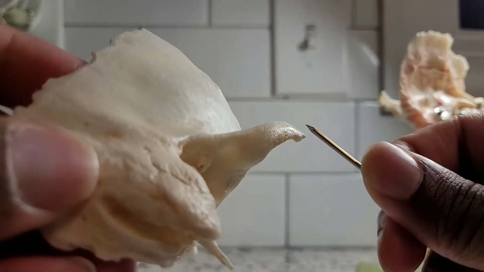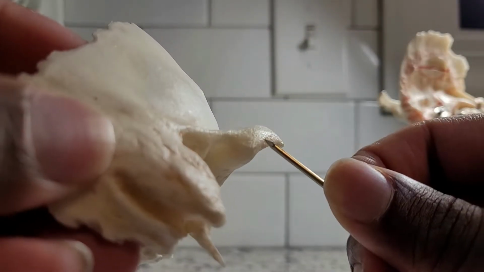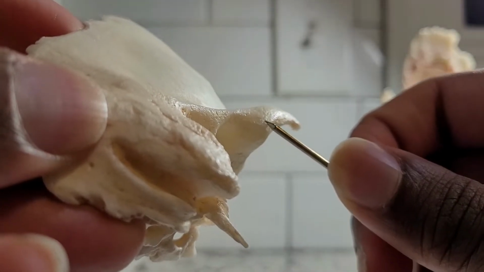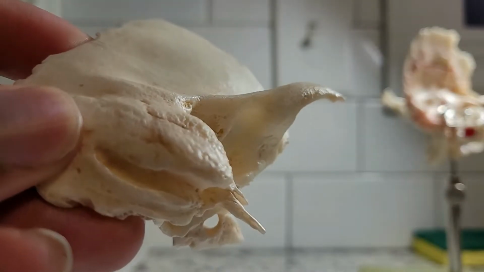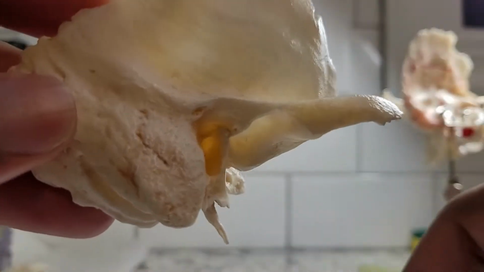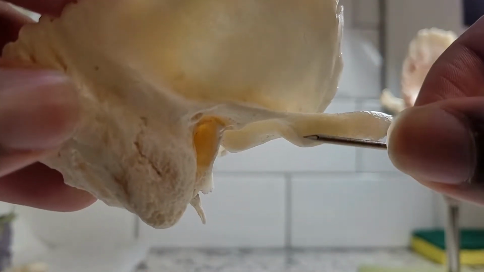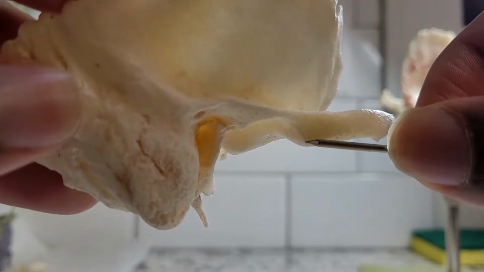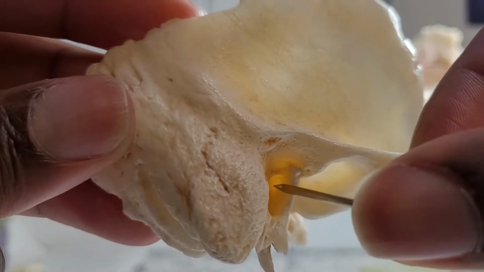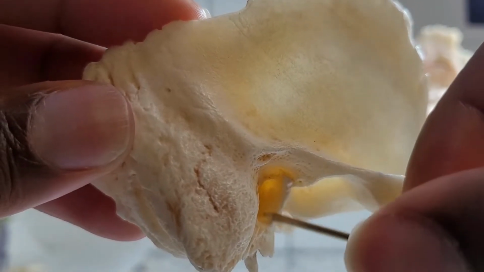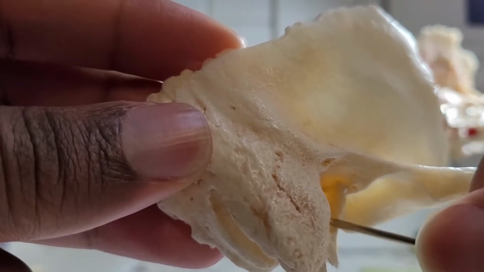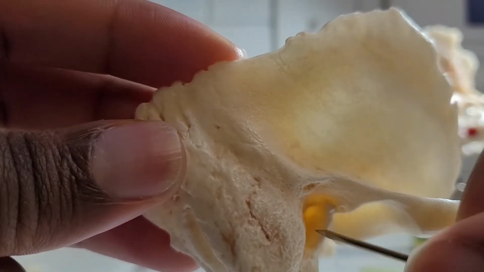If you go more posteriorly from it, you're gonna encounter this little bony protuberance here. This is my articular tubercle. It articulates with the mandible, basically, hence the name. You can see it better when I hold it like this, but this little part here is protruding. It's my articular tubercle. This hole that you see here is my external auditory meatus, or you might hear some people say external acoustic meatus. It's all the same thing.